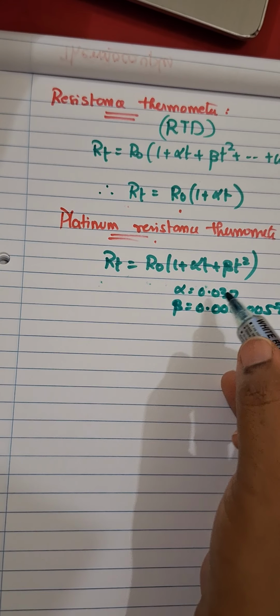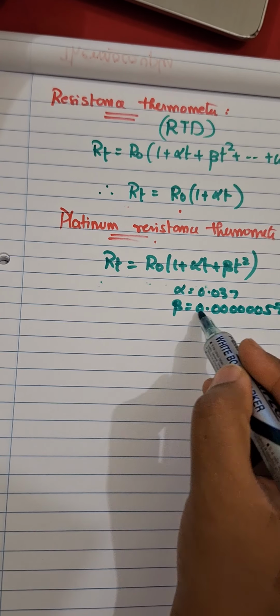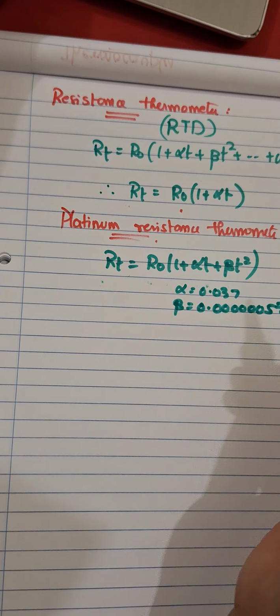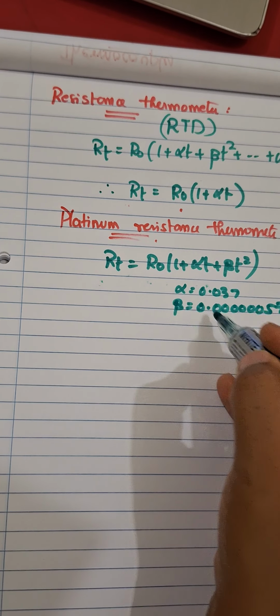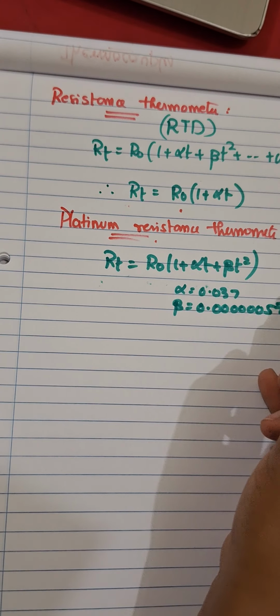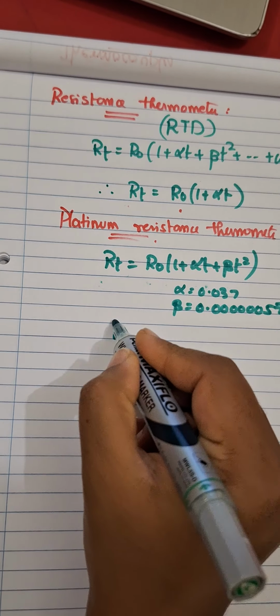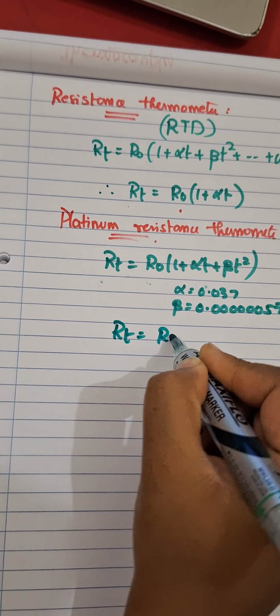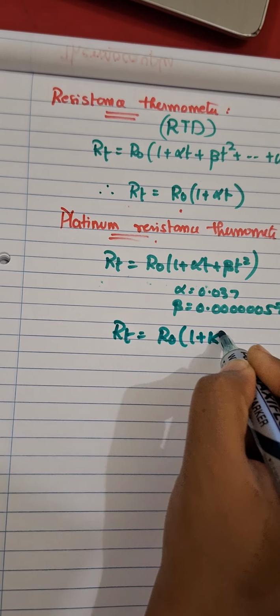If the temperature is very small, as the system goes on, the temperature effect for a particular resistance will be very small, so it is not mandatory to take this. We can go for a fundamental constant. That's why we write the equation as RT is equal to R naught into 1 plus KT.